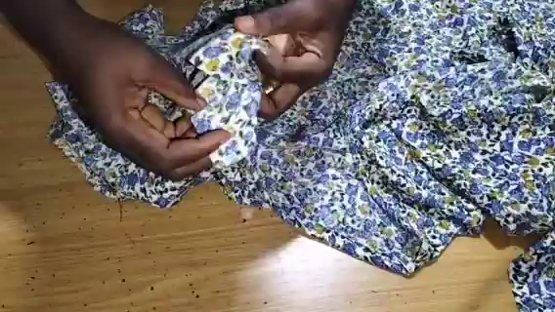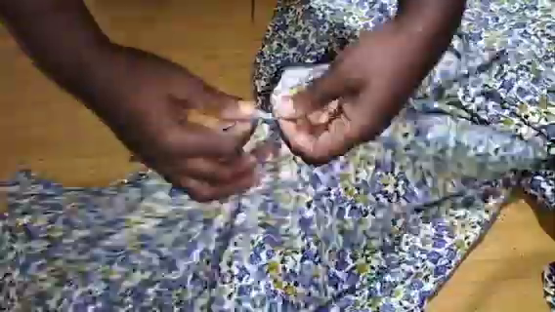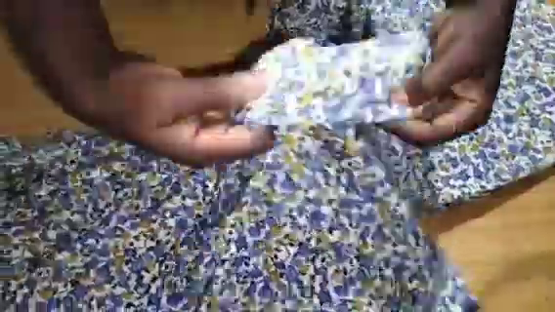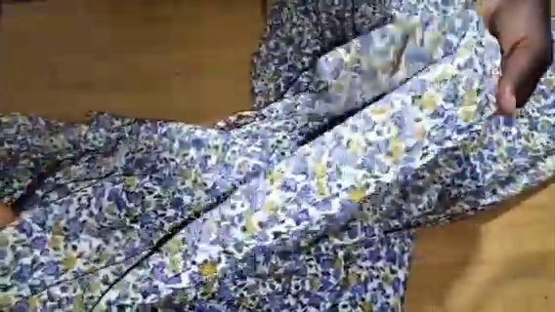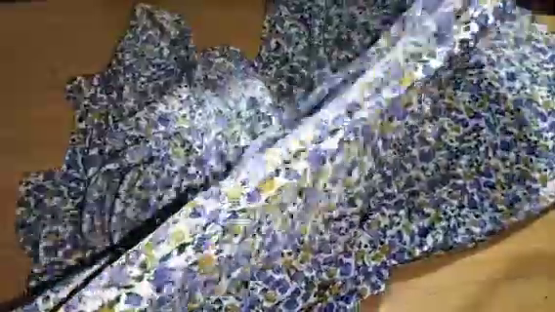So now I'm done with the elastic casing. So if you look at the dress very well, you can see I've made my casing. So you can see how I made it. I made it all the way to the sleeve. After the sleeve, I continued that way till the end.